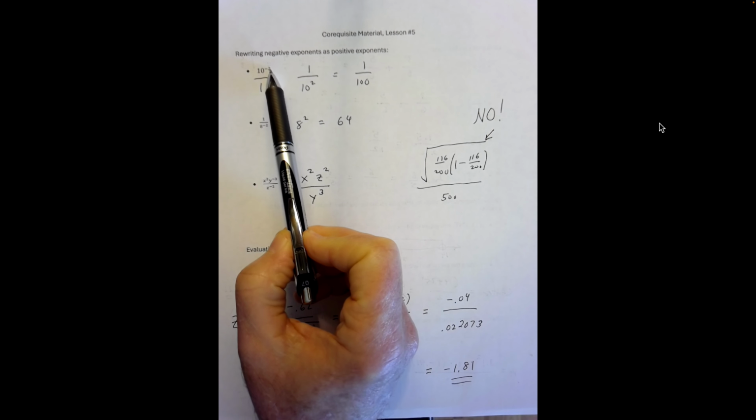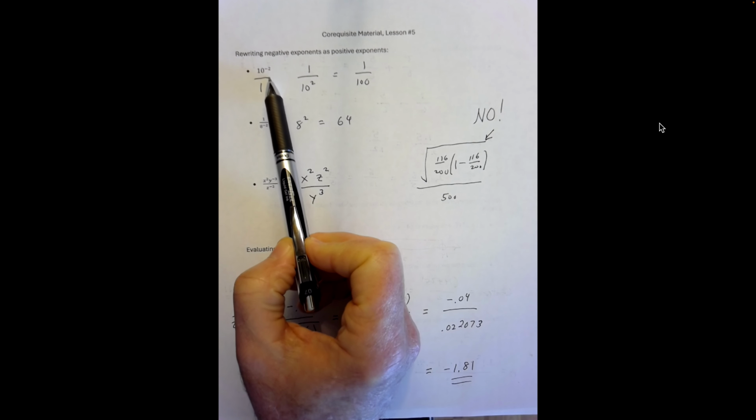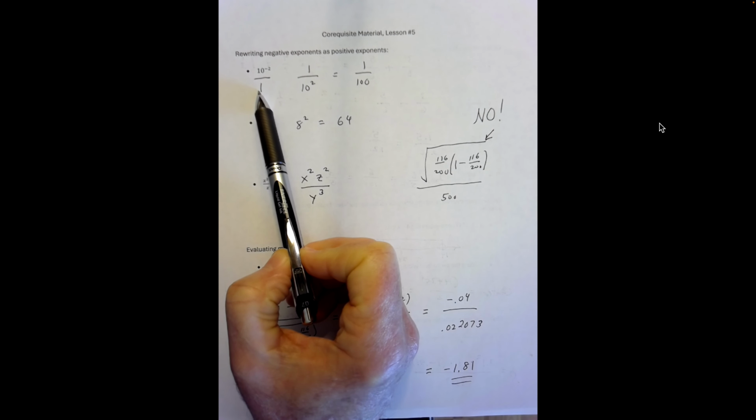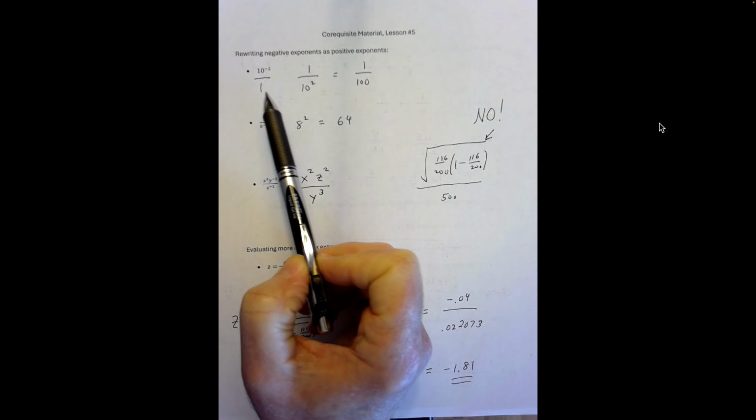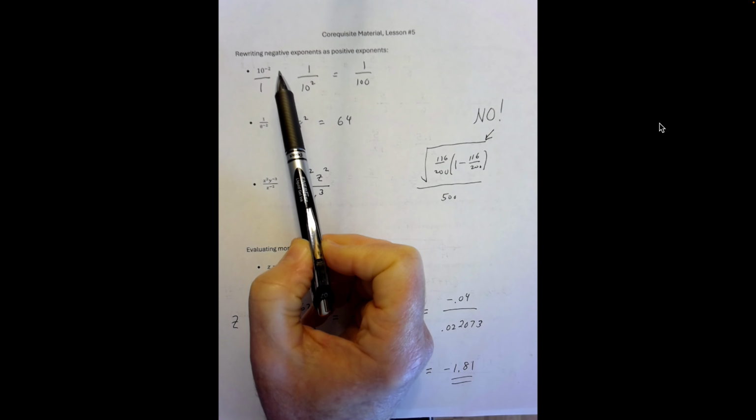If you have a negative exponent, to make it positive, all you have to do is move that term to the other side of the fraction.